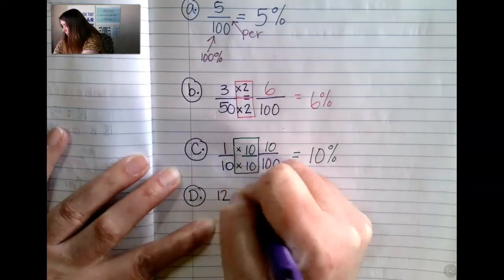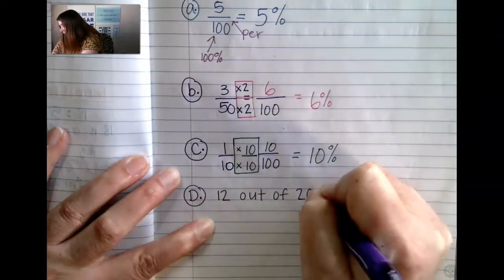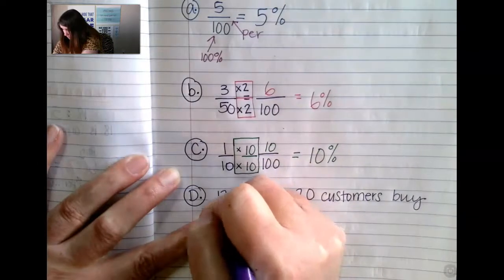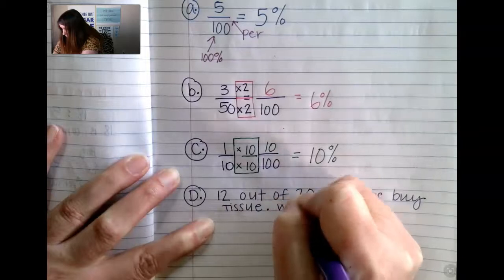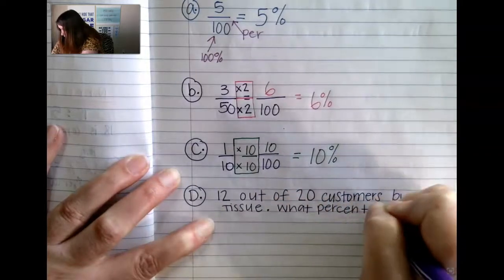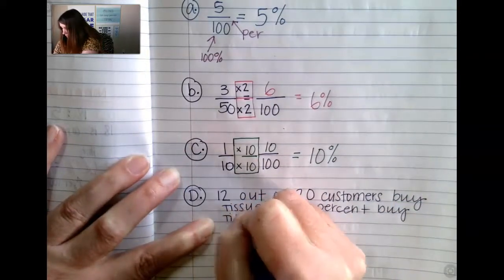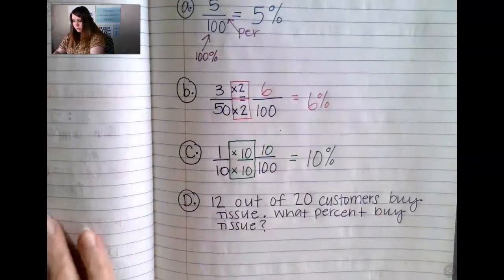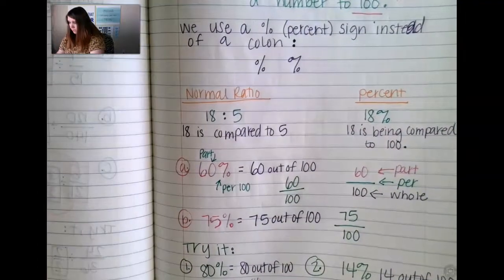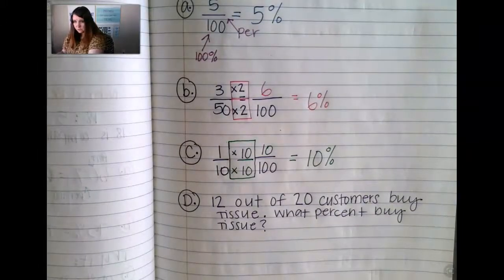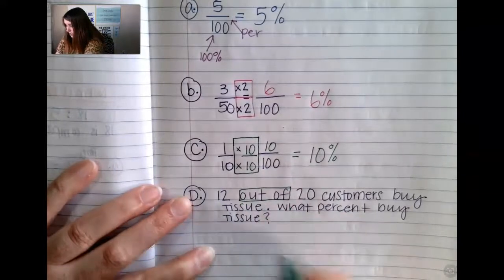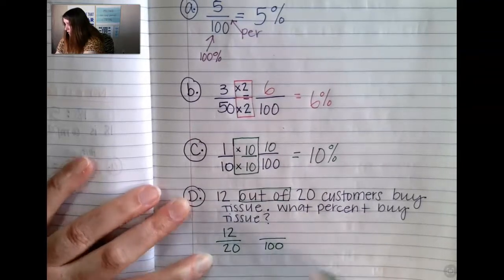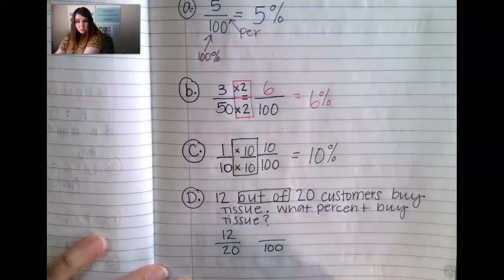Let's say that 12 out of 20 customers buy tissue. What percent buy tissue? So what percent of customers are buying tissues? Well, 12 out of 20, we know that clue word right there, if we look back into our clues for ratio, when we did ratios and percentages, signals to us that we need to make a fraction. So 12 out of 20 buy tissue. We need a percentage out of 100. So what percentage of customers are buying Kleenex?